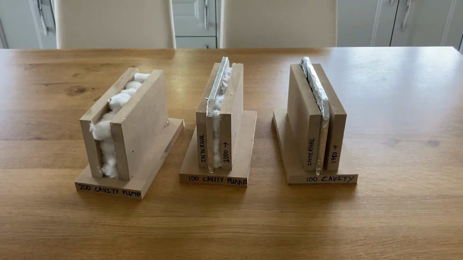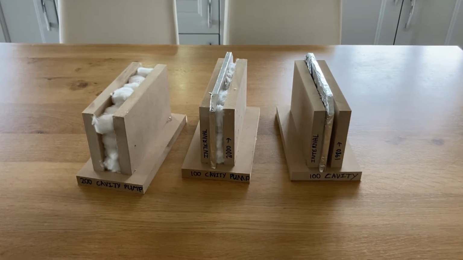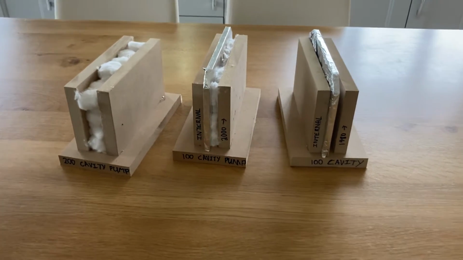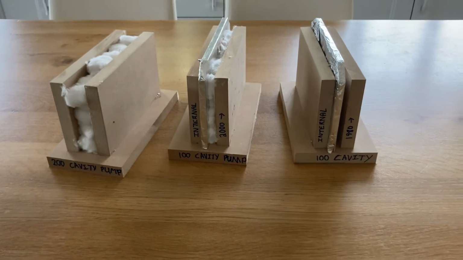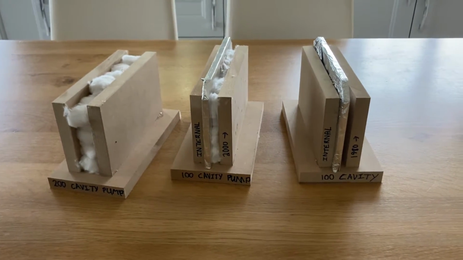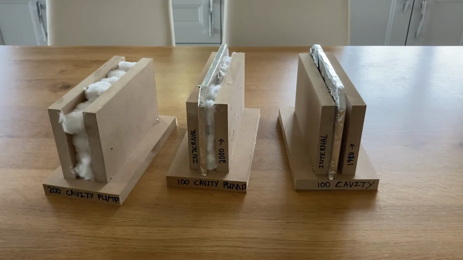Okay, so my topic was heat loss and insulation. Here you can see I've made 3 models just to demonstrate that, and I'll talk through them now in time. The first one was from the 1920s. This was a solid wall with no cavity, and it was 3 blocks wide.